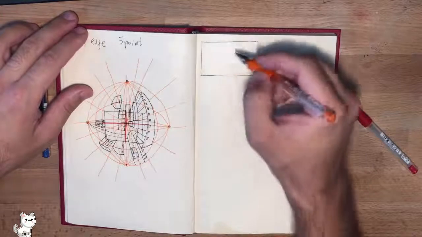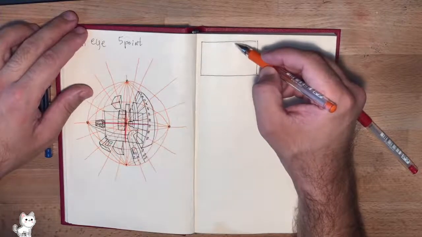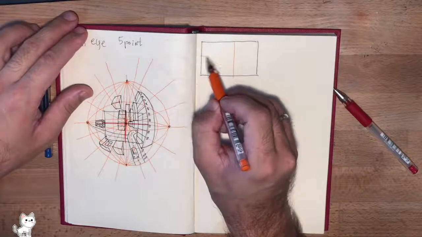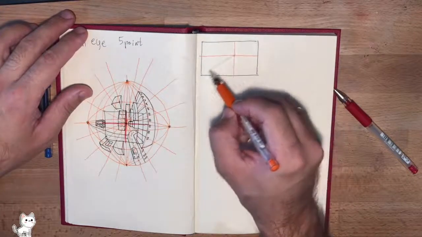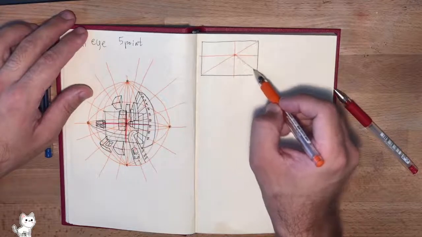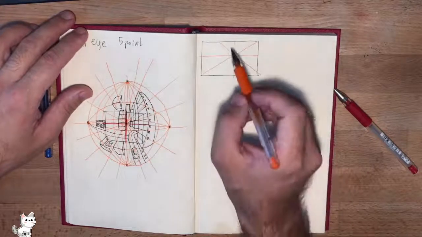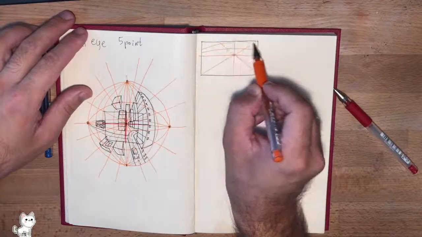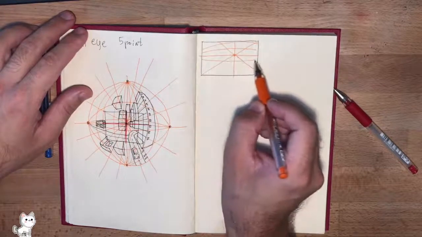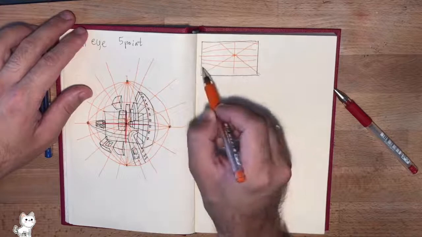I choose the ratio here, and then I do both horizontal and vertical curve perspective.